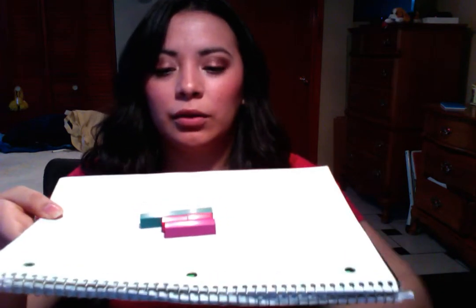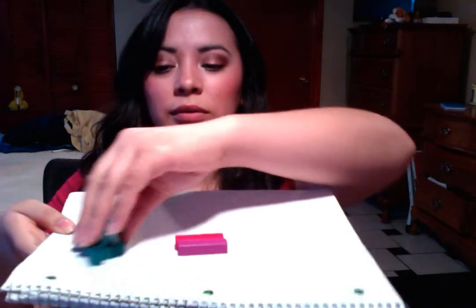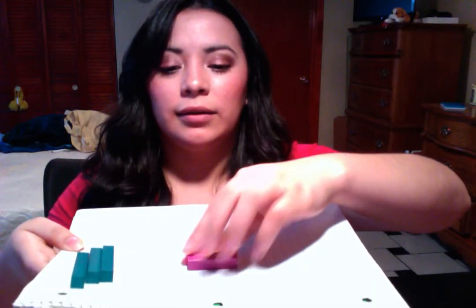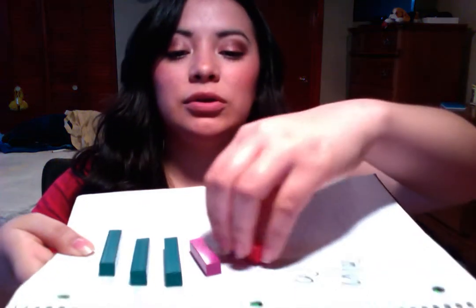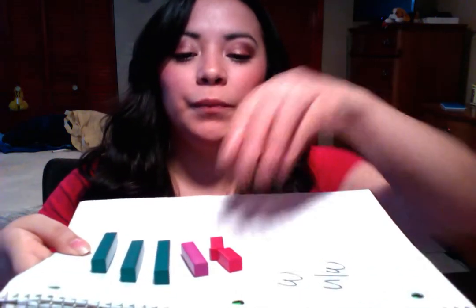Okay? So because we know that, I might have to put it flat. We now know that we have 3 whole and 2/3 with the purple. So we have 3 2/3 because 2 reds make up the purple and 3 reds make up the green.